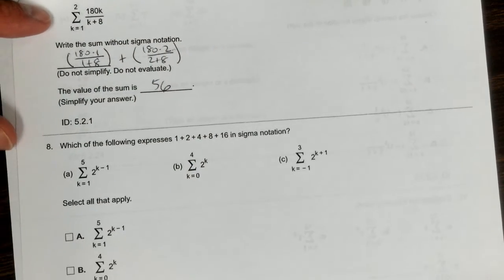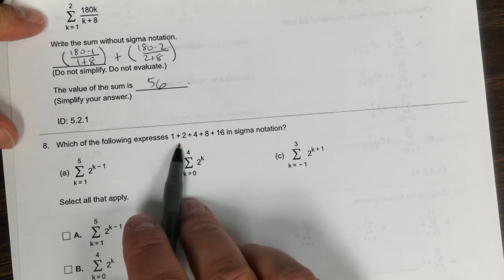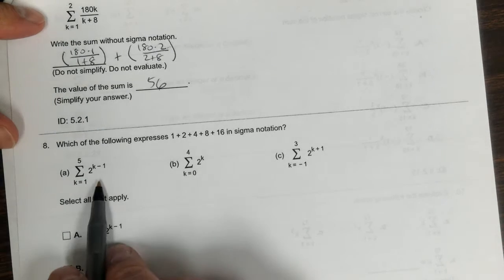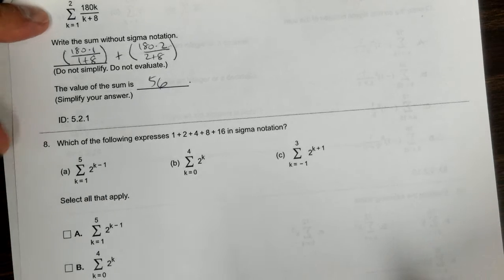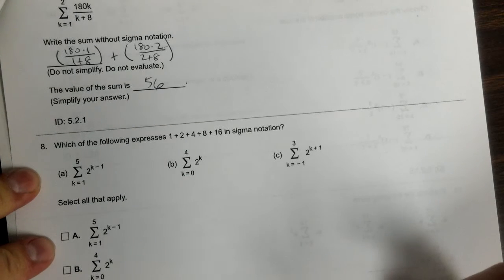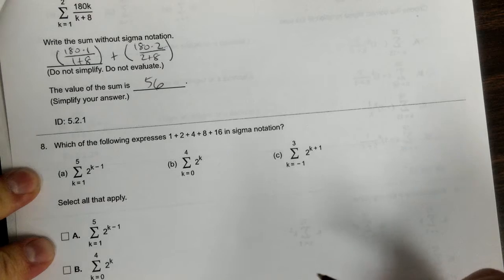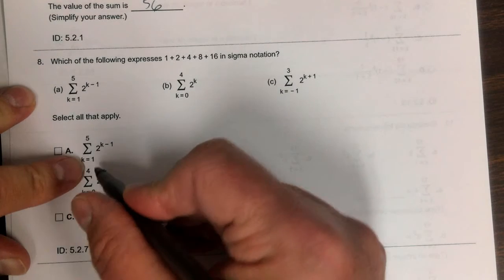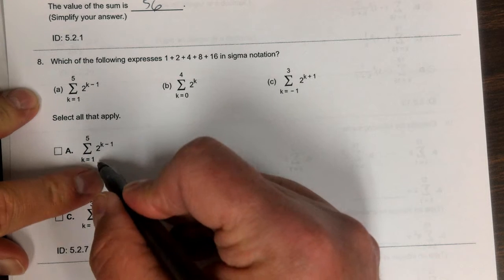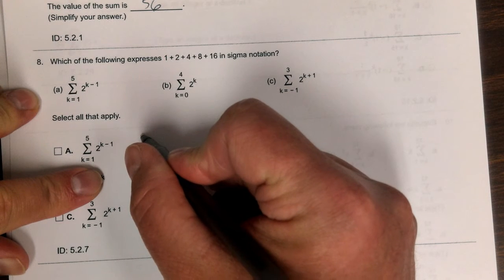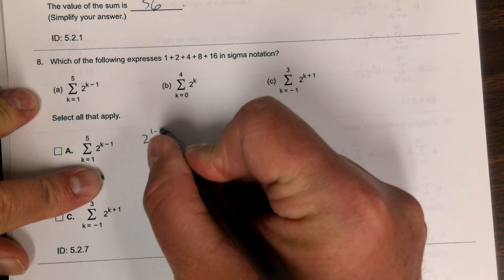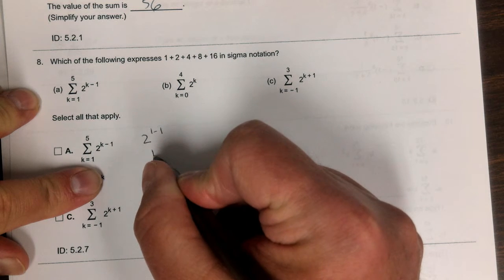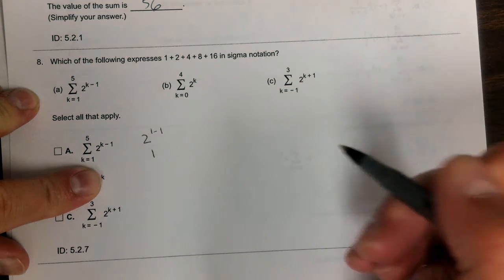Okay, on the next one, which of the following expresses this in sigma notation? I'll do one of these by hand, and then I'll use the calculator for the next. So by hand, you would say from k equals 1, that means you have 2 to the 1 minus 1. So that's just going to be 1, because 2 to the 0 is 1.